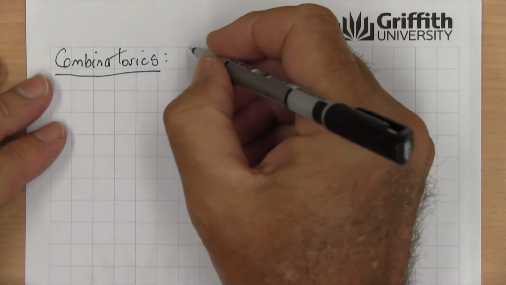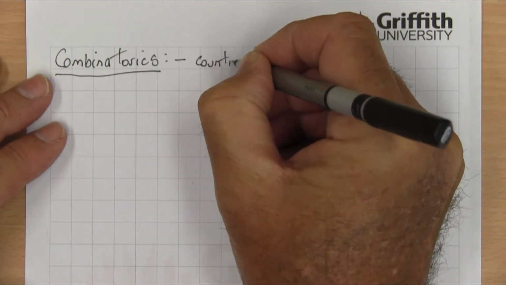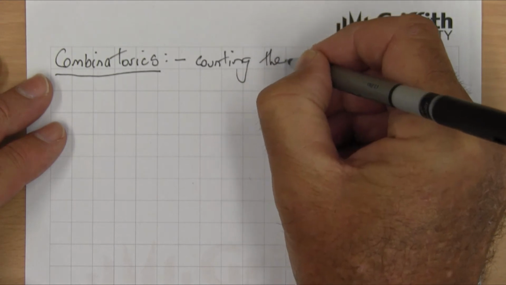Combinatorics is just a fancy word. It's a way of counting the number of ways an event can occur.